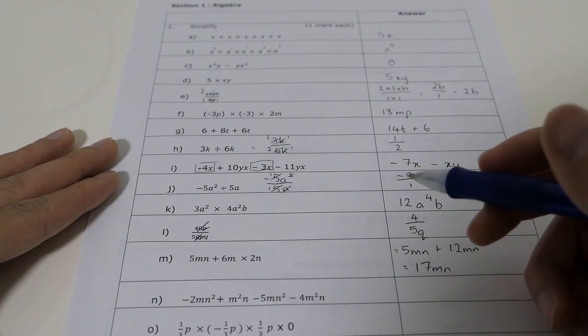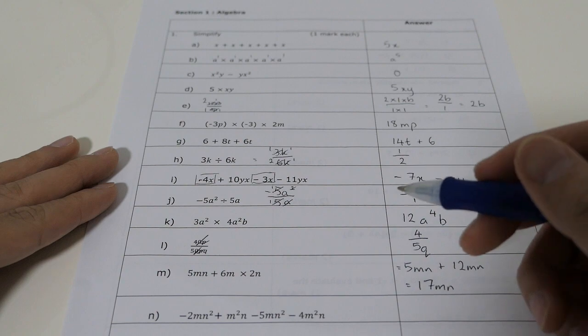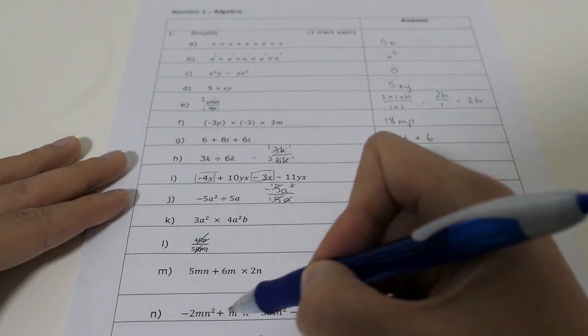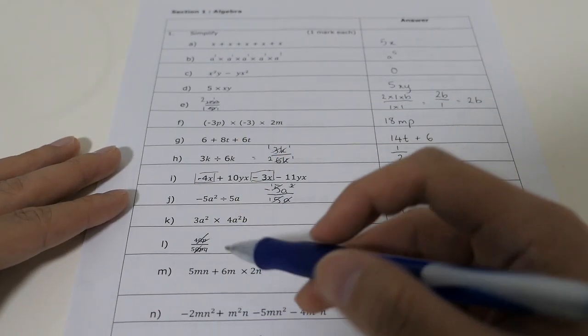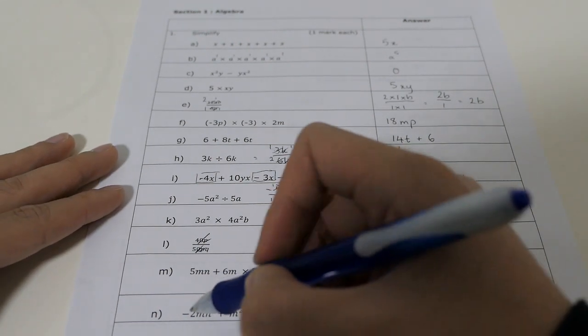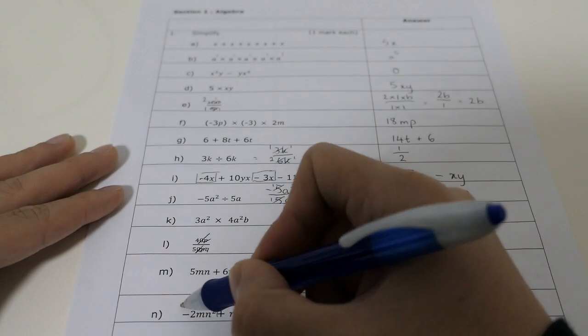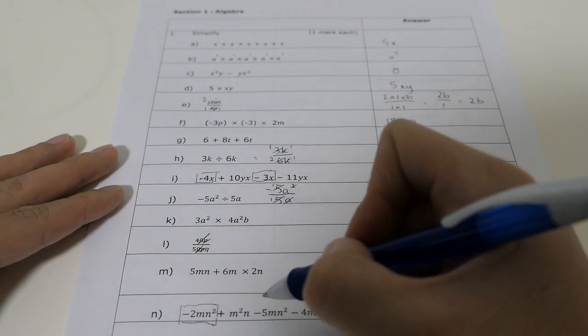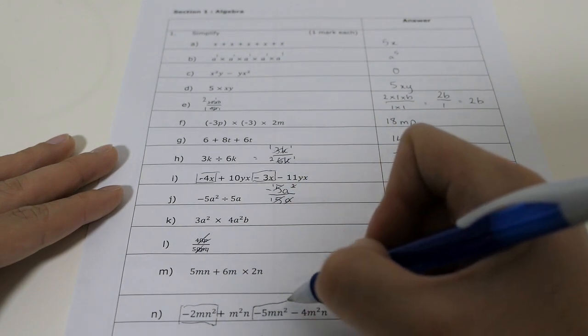Whoa, this looks really messy. You gotta be careful. N squared. This one is not the same as this because this one, the m is squared. So I will do the box again. Just to help myself. You can use a highlighter and stuff in the exam, but just don't want to waste too much time.